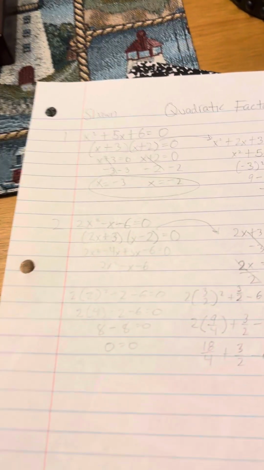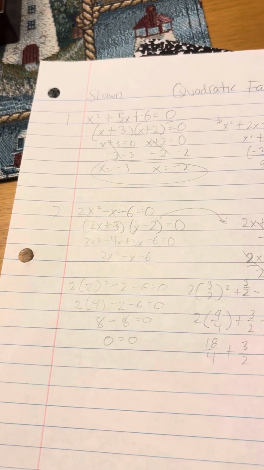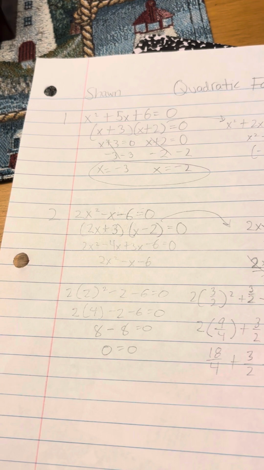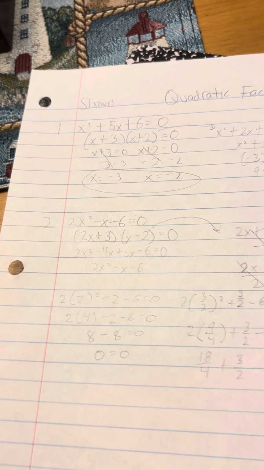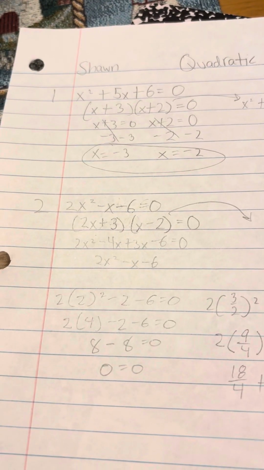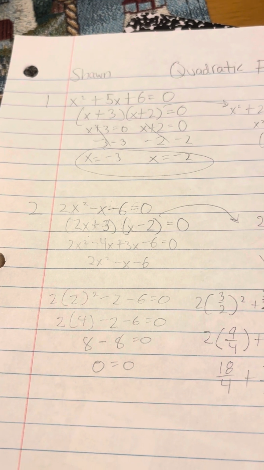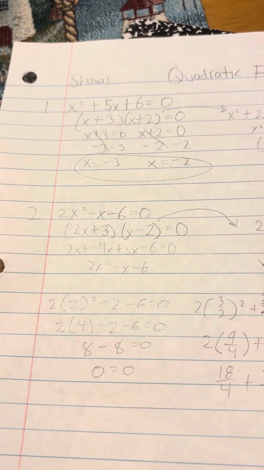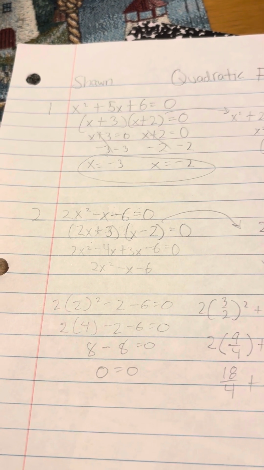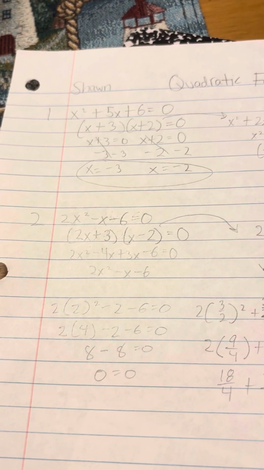Moving on to the second one. Like I said, a little bit more complex here because of the 2 in front of the x squared, but pretty much the same concept here. You have to find the two numbers that will equal the other two. So for 2x squared minus x minus 6 equals 0.